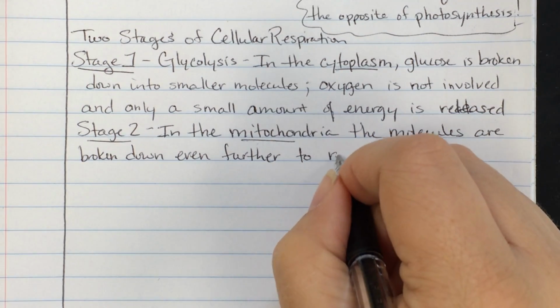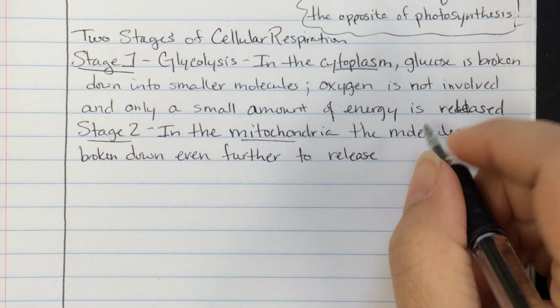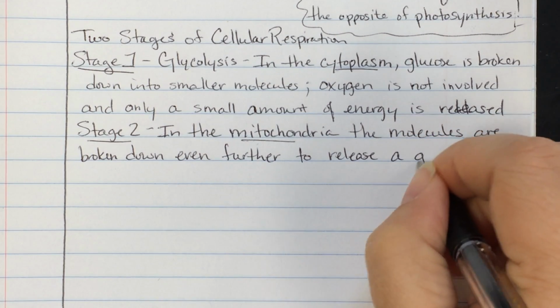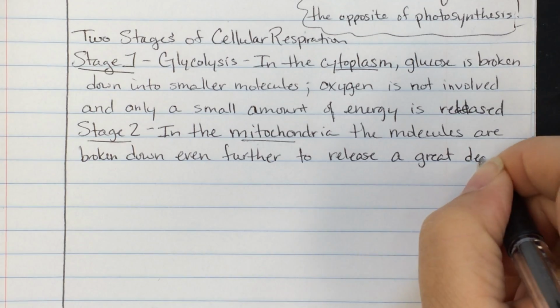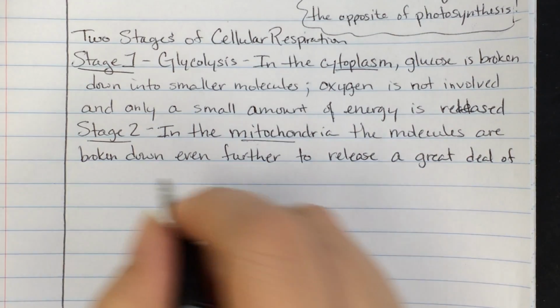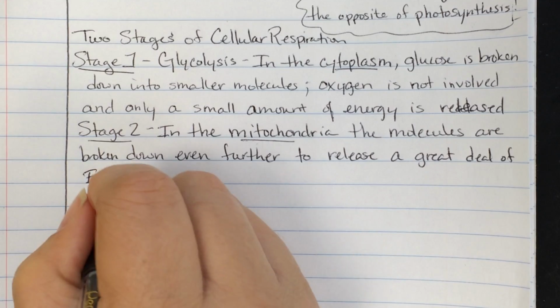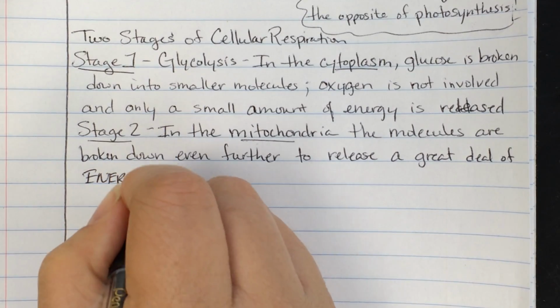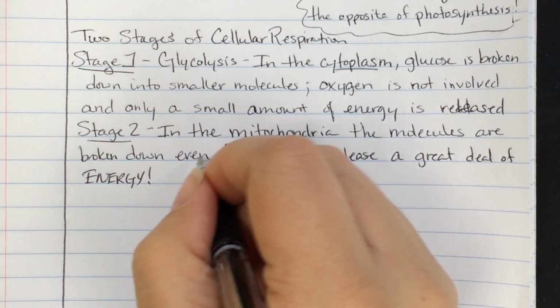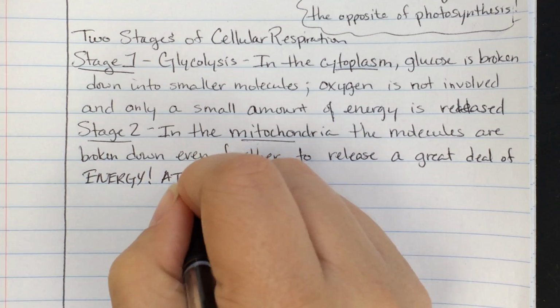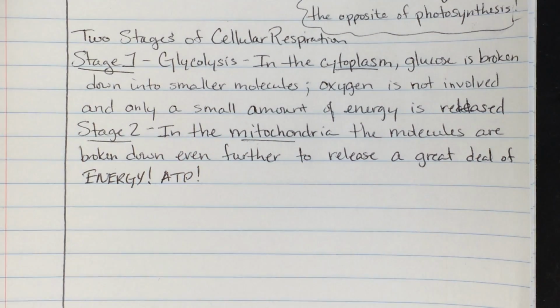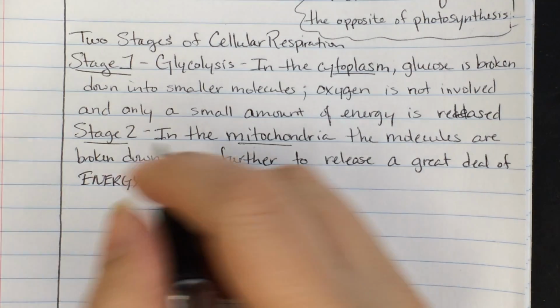to release a great deal of energy. And the energy is in the form of ATP. ATP is energy.